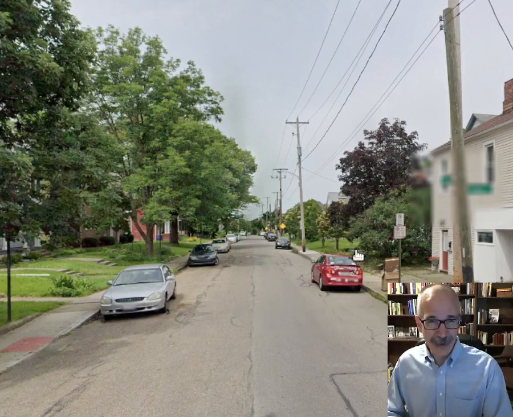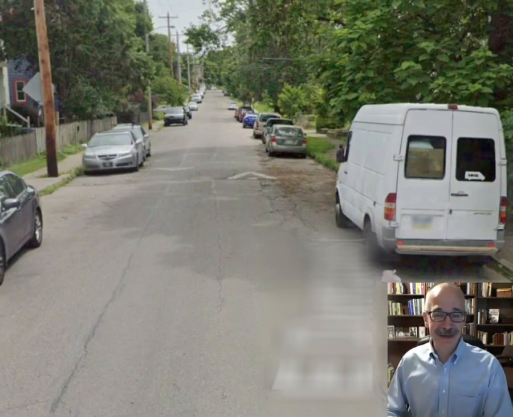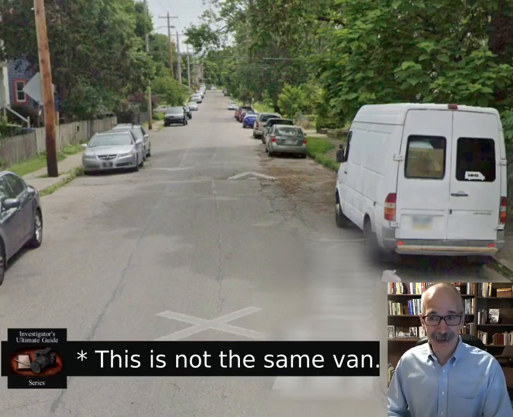If I swing around a little bit here, let me swing this view around. I can see parked right down the street is this style van, this type of van, and maybe it's the exact same van. I don't even know. It certainly gets my attention right there.